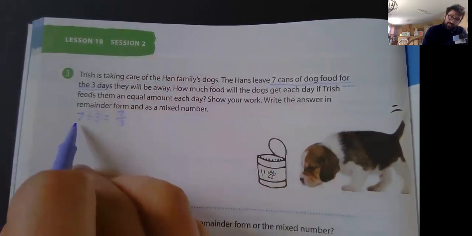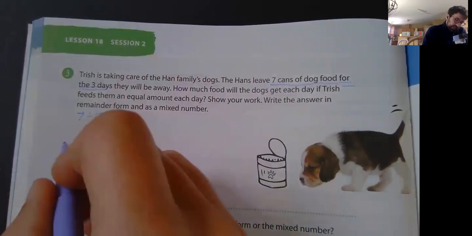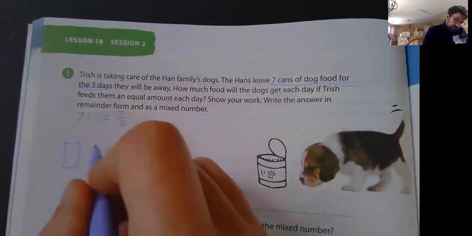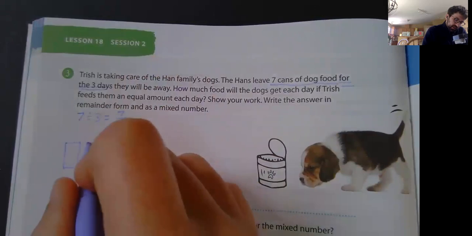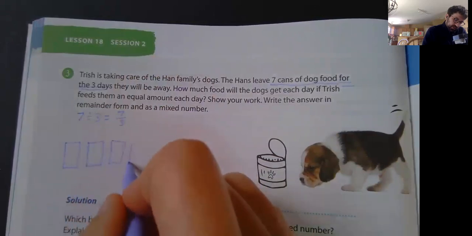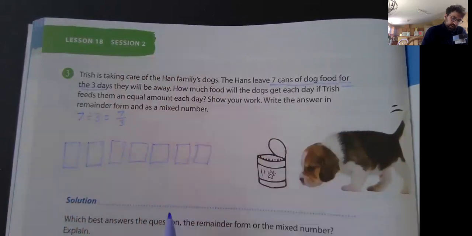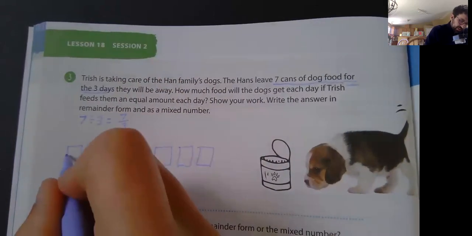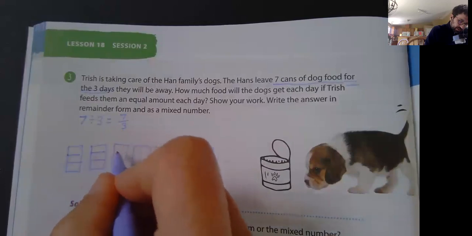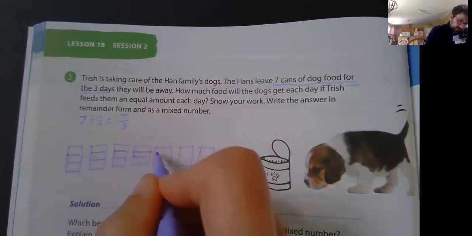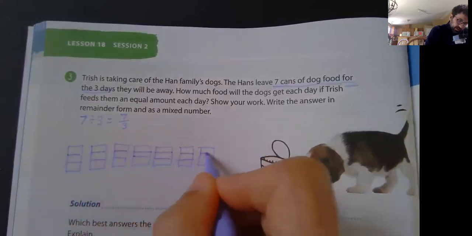I have 7 cans, right? 3, 4, 5, 6, 7, right? I have 7 cans, and they'll be divided into 3 groups, right? 3, 3, 3, 3, 3, 3, 3.